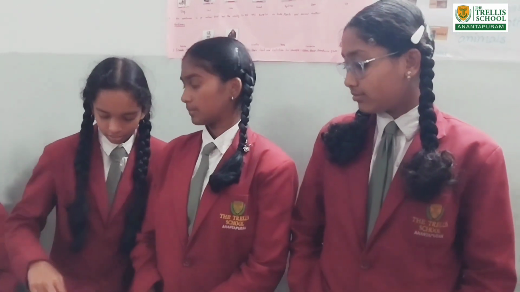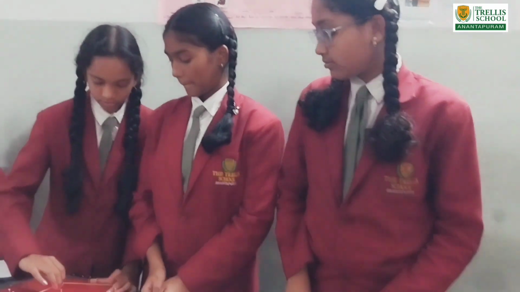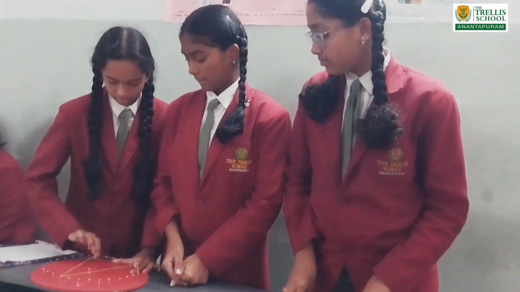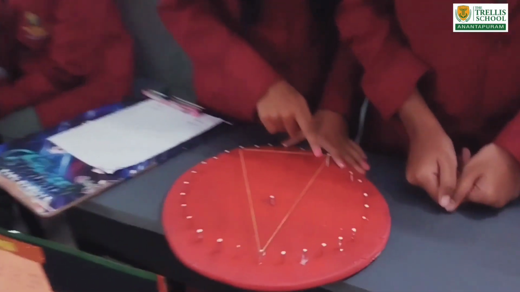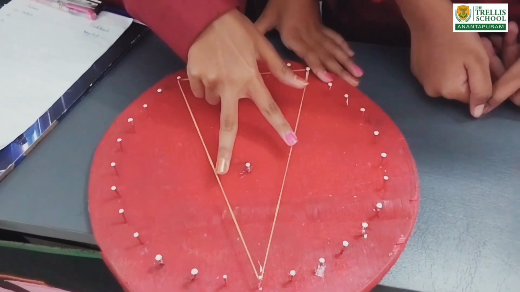The first type is scalene triangle. This is how a scalene triangle looks like. All 3 sides are unequal and the angles are also unequal. Now let us discuss about isosceles triangle. Iso means two. Two sides of the triangle are equal and the angles opposite to the equal sides are also equal.